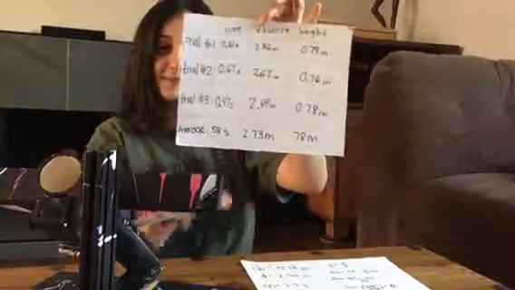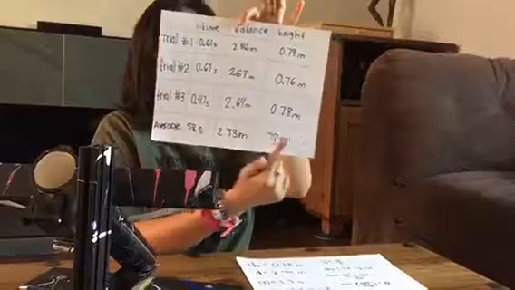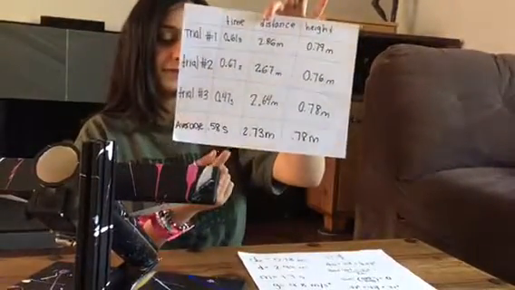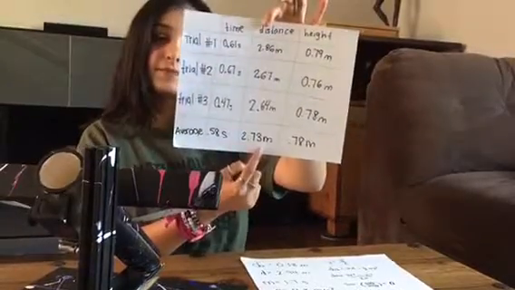Finally, our average overall measurements for time, distance, and height are 0.58 seconds, 2.73 meters, and 0.8 meters. These average measurements are the ones we use in our calculations, which we will talk about in our next answer.